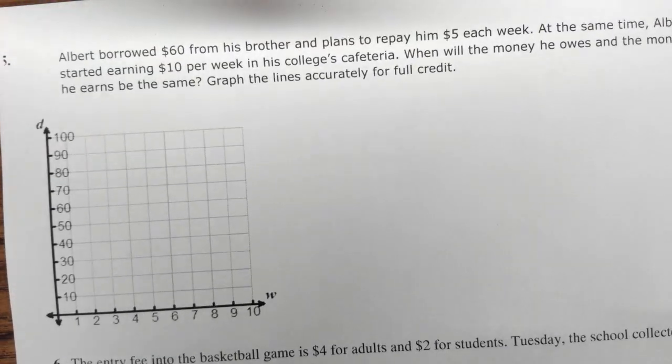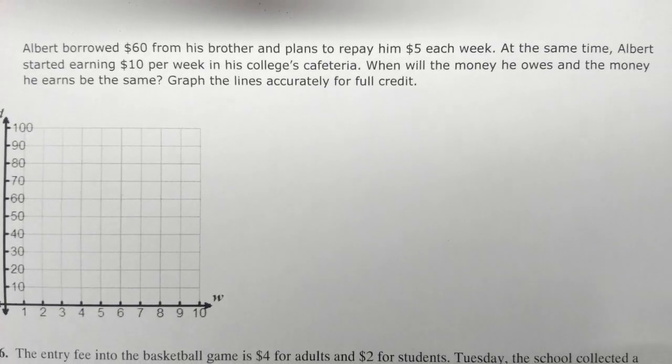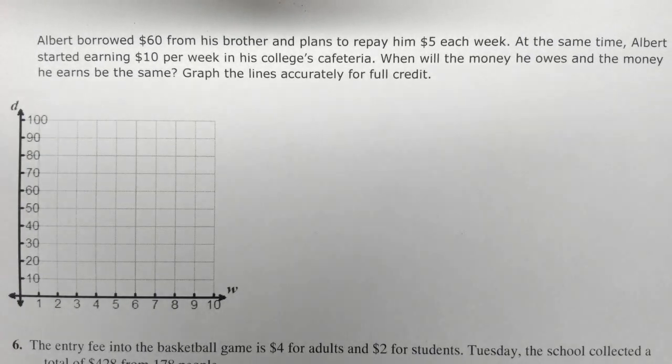Right, number 5. And there is a problem very, very similar to this on your test. Albert borrowed $60 from his brother, and he plans to repay him each week. At the same time, Albert started earning $10 per week in his college's cafeteria. When will the money he owes and the money he earns be the same? Graph the lines accurately.